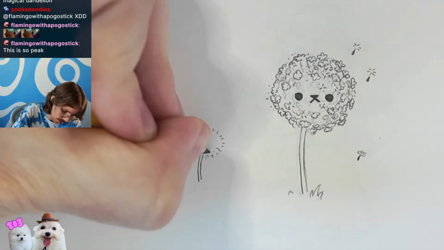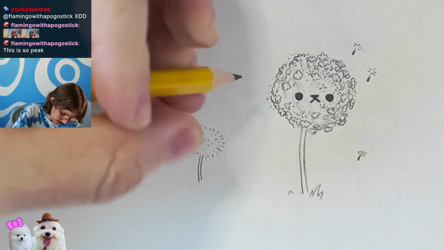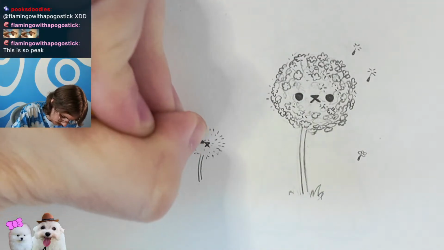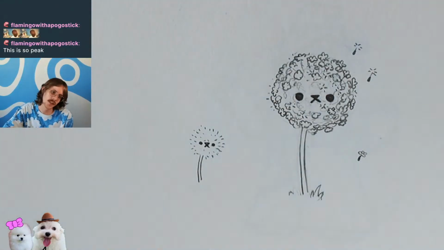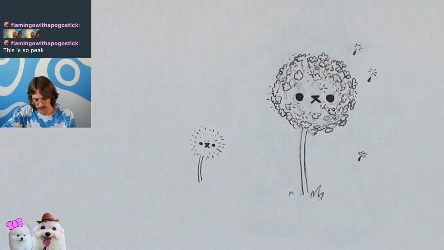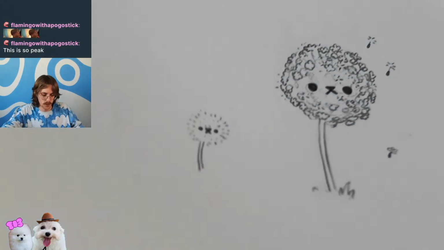I could have drawn one that looked like this. I could have just done that. Looks a little bit better. Okay, so Joe Rogue. Joe is going rogue.